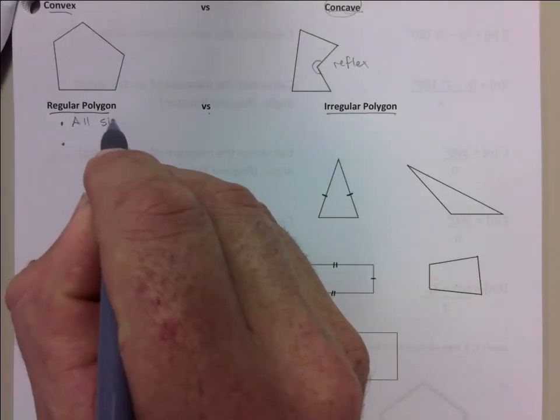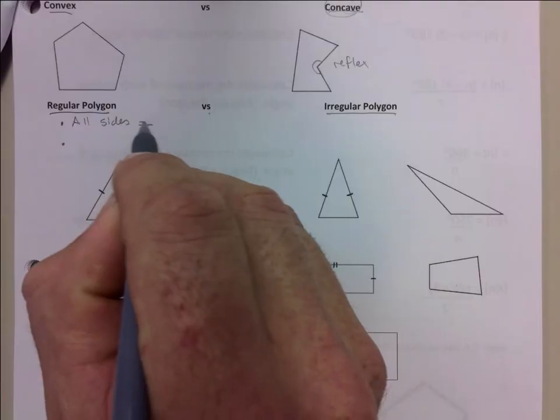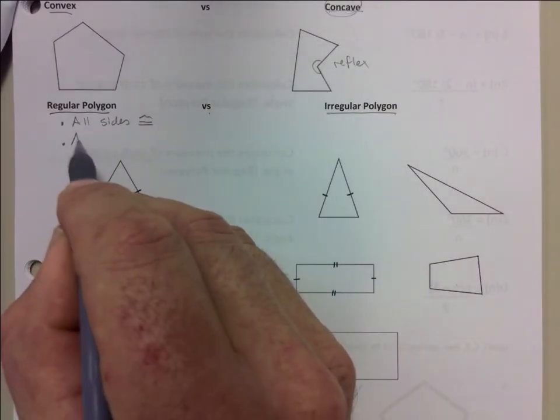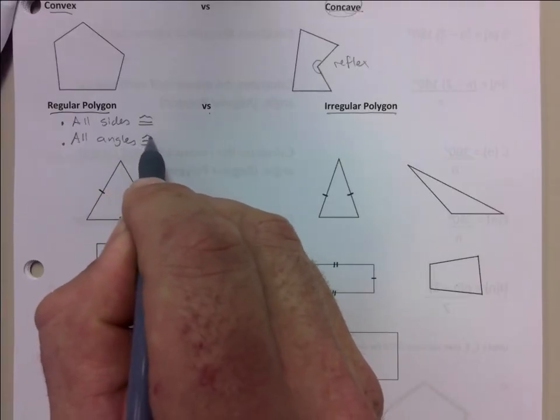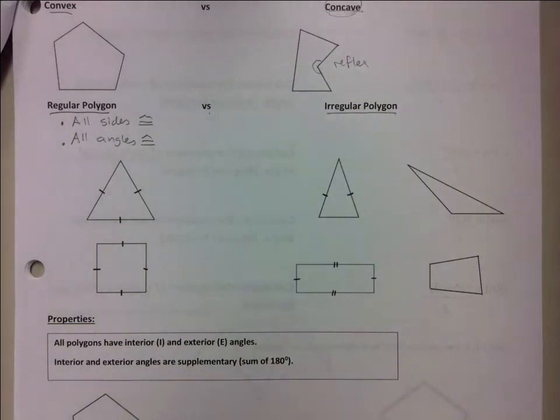All sides are congruent, and all angles are congruent. That's what you need for something to be called regular. Okay? So remember that. Have that on your study sheet if you must.